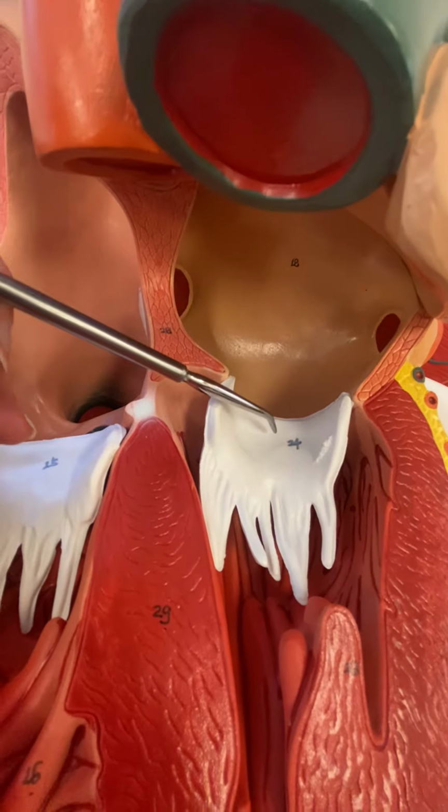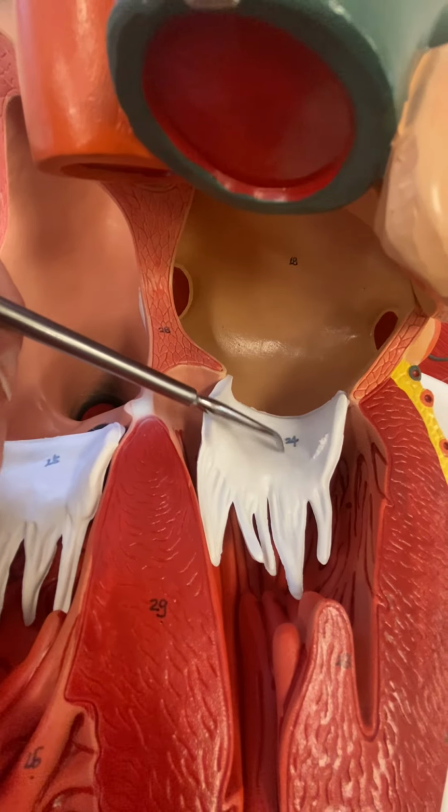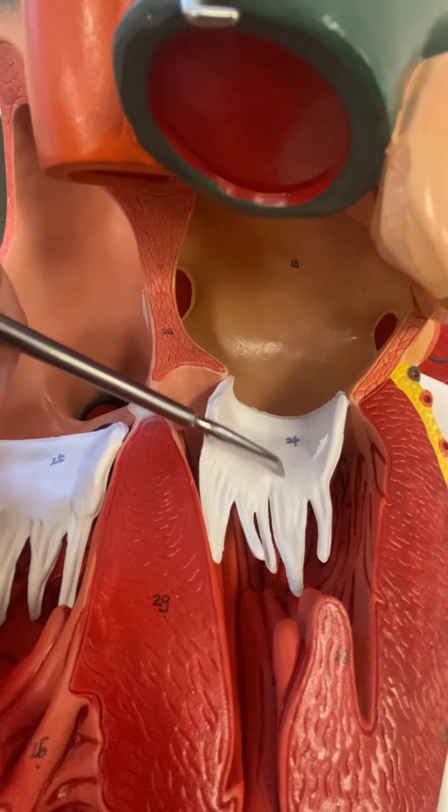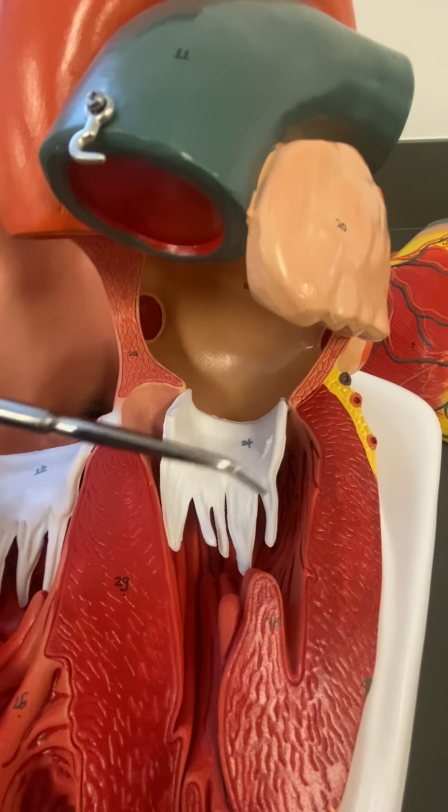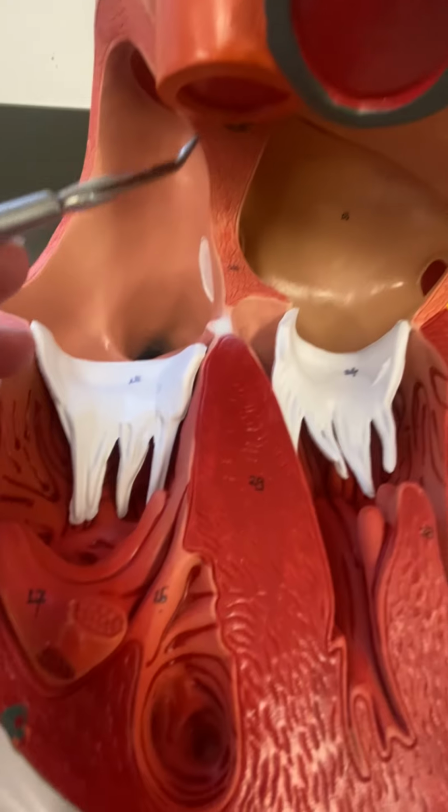From here, blood would go into the left ventricle, pass over the bicuspid or the mitral valve, or the left AV valve. You can see the chordae tendineae there. And then from there, blood would go into the aorta.